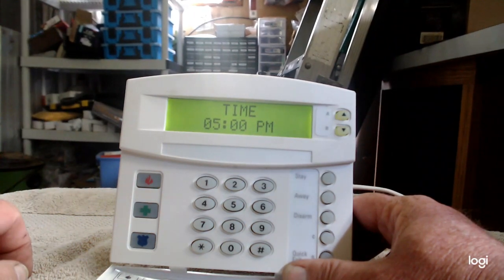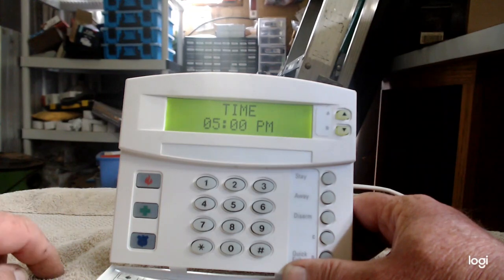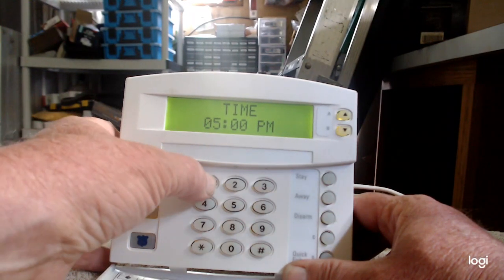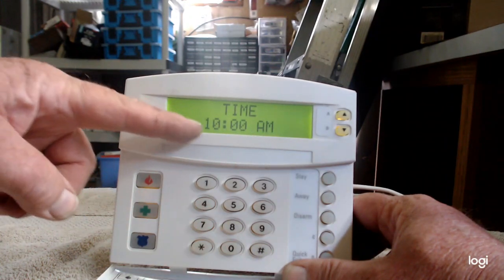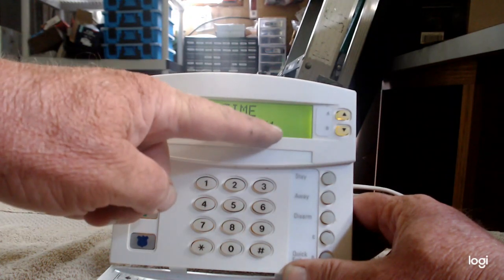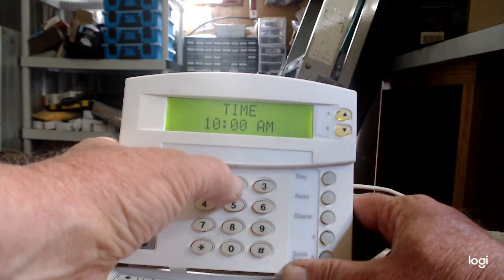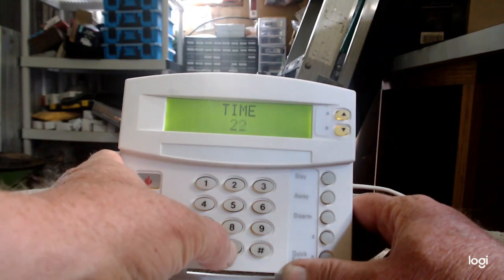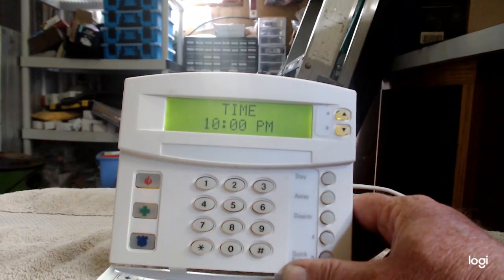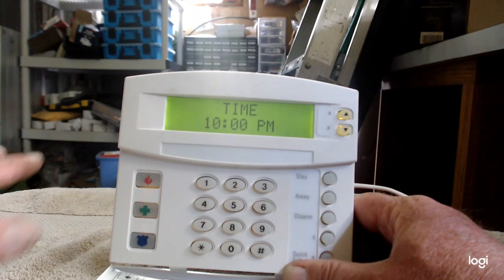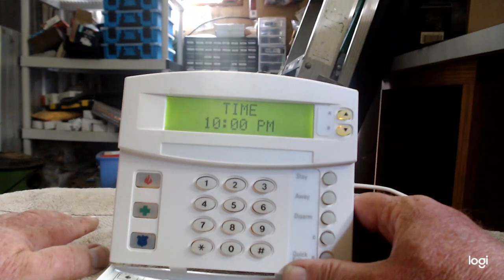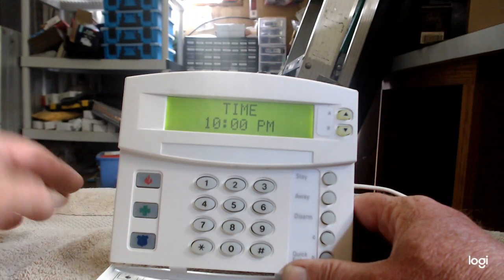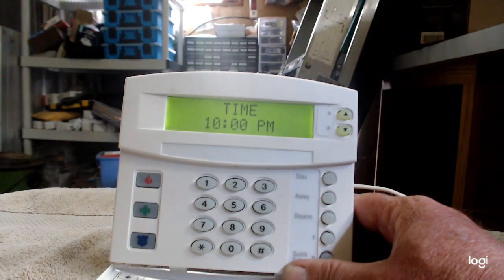So let me just show you another example. Let's do 10 a.m. So we'll go 10, 0, 0, 0, pound. 10 a.m. But now if you wanted to make that p.m., it's 2200 hours. 2200 pound. And there it is, p.m. So just remember, I don't know why GE did this, but to set the clock, you have to input 24-hour format. It will output 12-hour format.